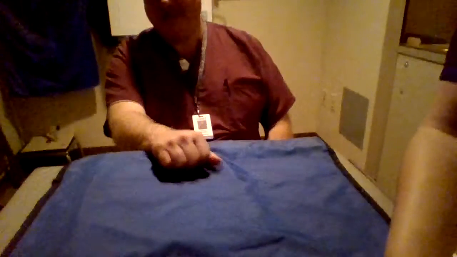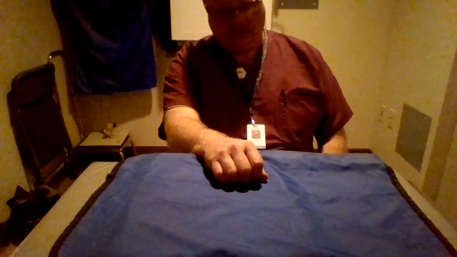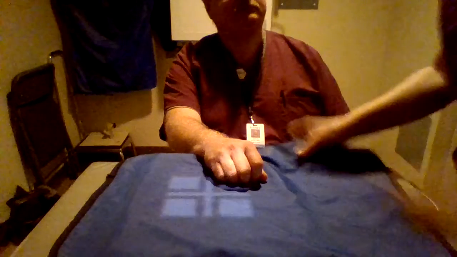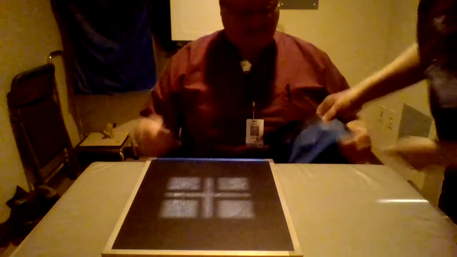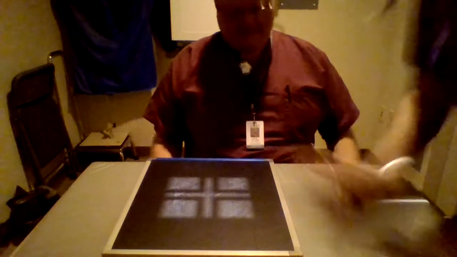Okay, and can you tell me what's been going on with that wrist? It just hurts. It's been hurting for about 2 weeks now. Okay, did you fall or have any trauma on that wrist? No. Okay, so we're going to start out by placing the patient at the end of the table. I'm going to put lead on the patient's lap to protect their gonadal region.